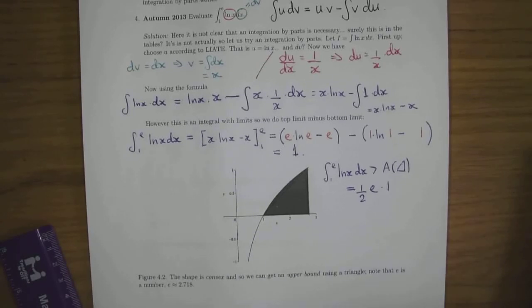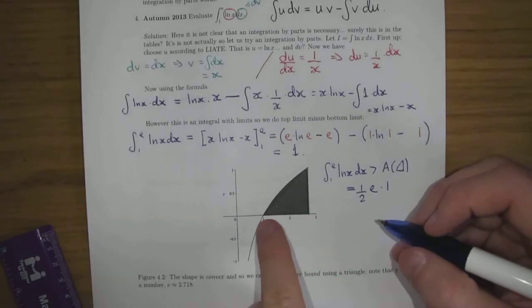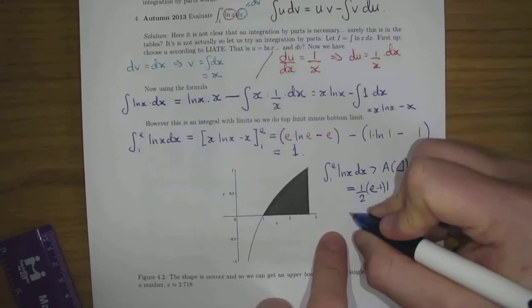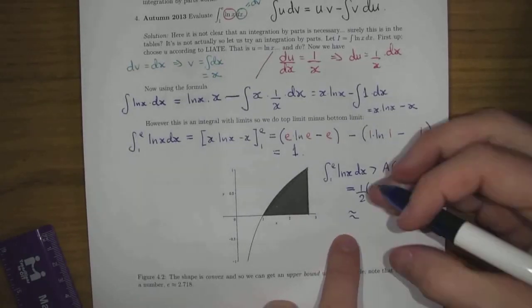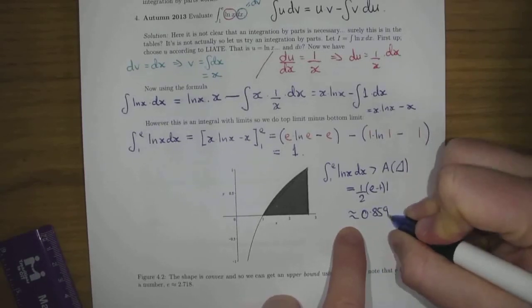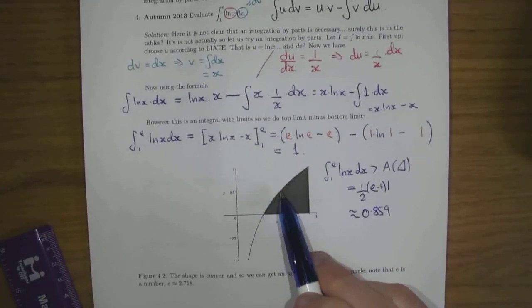I'll do that on the calculator. Something going wrong. Half the base. Oh no, it's not e, it's e minus 1. Let's see what this comes out to approximately. Oh dear, and I'm running out of time, so this is not ideal. e to the 1 minus 1, divided by 2, is 0.859. So that means that little area in there is about 0.14. Okay.